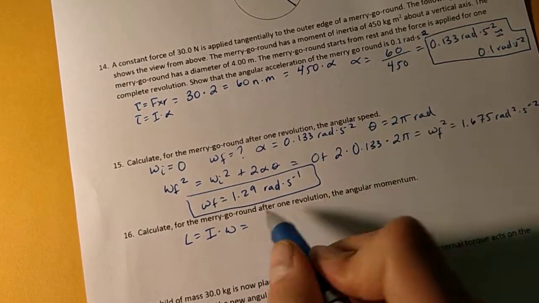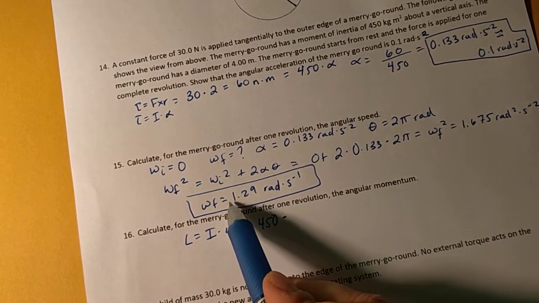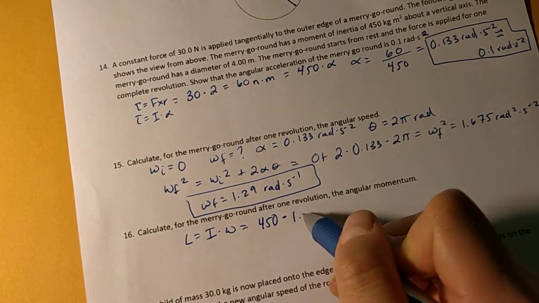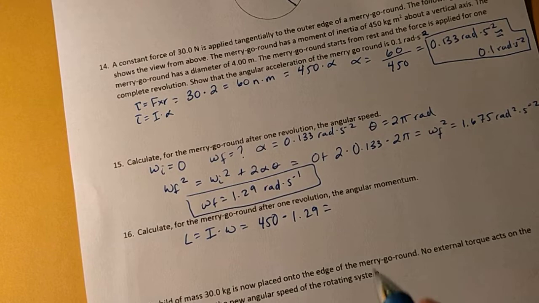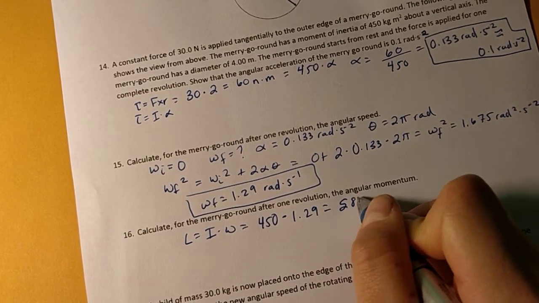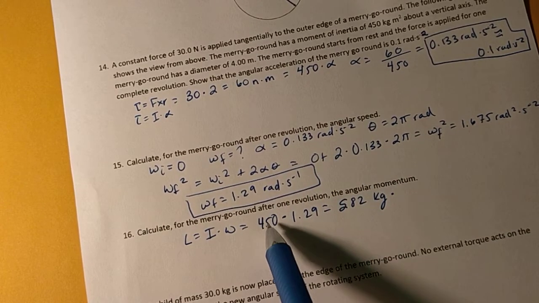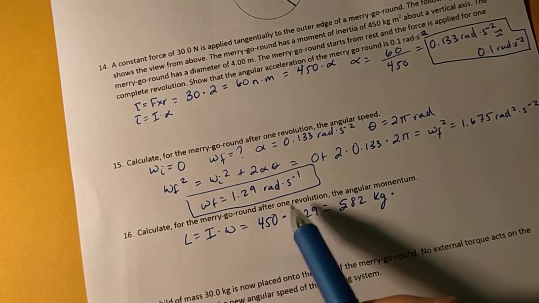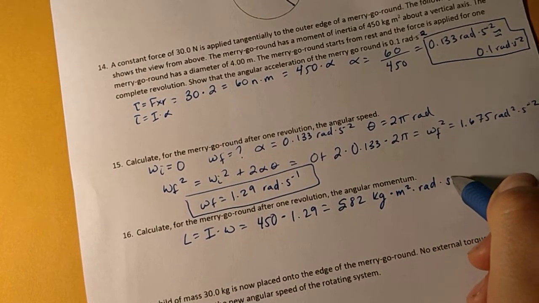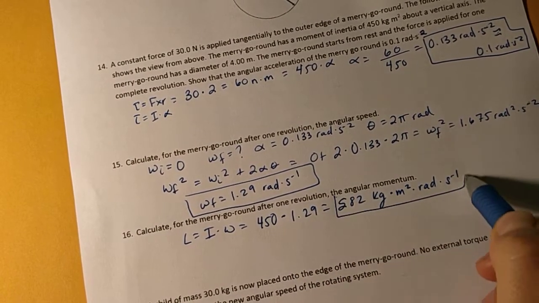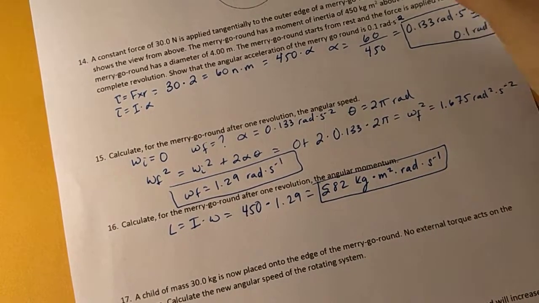The moment of inertia is provided, 450 kilogram meters squared, times this angular velocity that we had just calculated, 1.29. 450 times 1.29 gives me a value of 582 kilogram meter squared rads per second. Oh yeah, a lot of units in angular momentum.